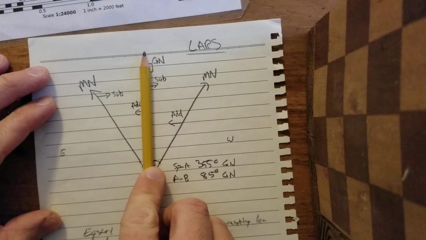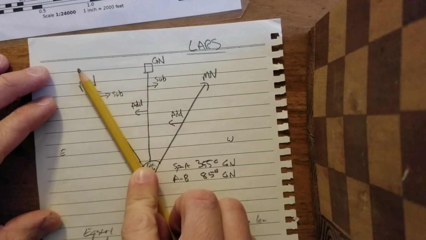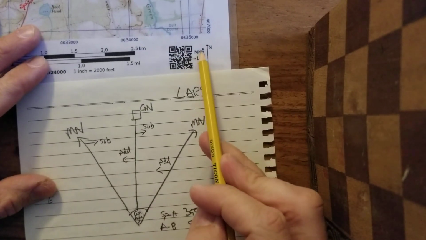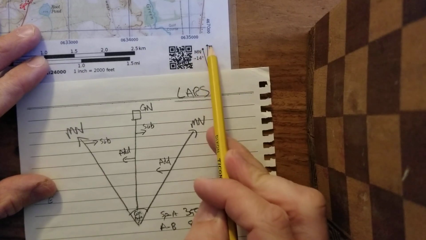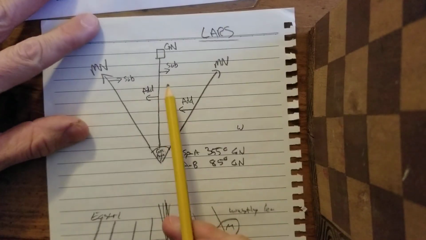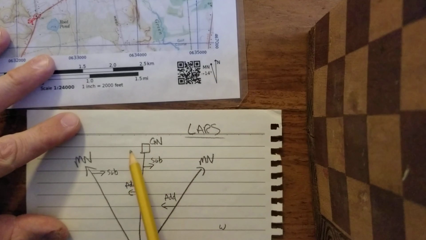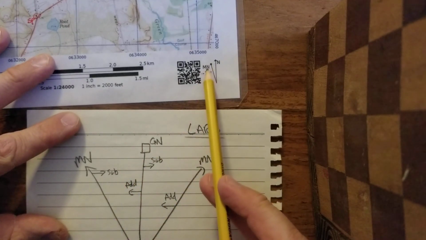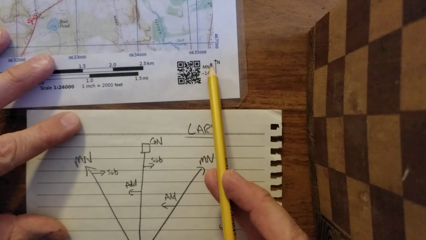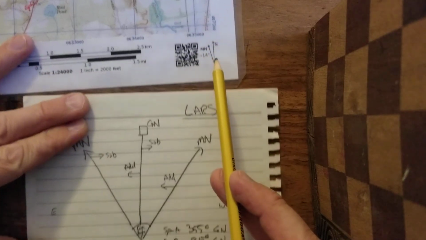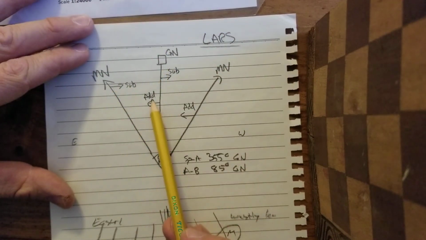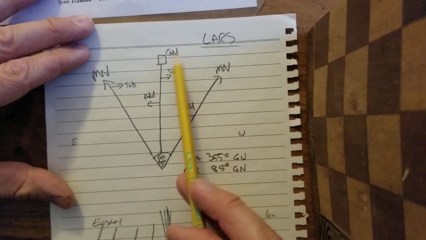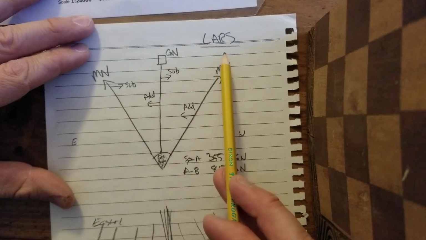So I'm going to add it, because on this one it shows the magnetic to the left of the grid north. So I know that I'm going to use this side of the column because it shows on my map that I'm going towards magnetic north, because I want to end in magnetic north. So I'm going to convert it this way, which means left add, right subtract.